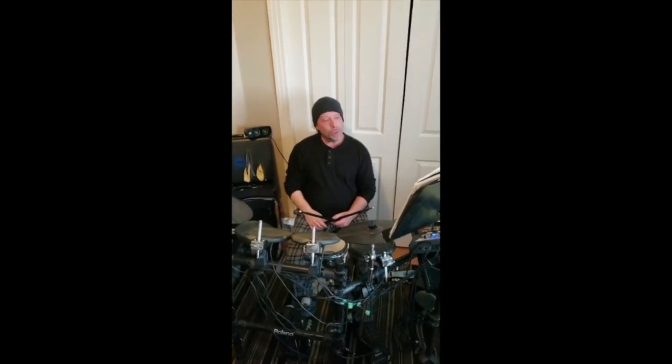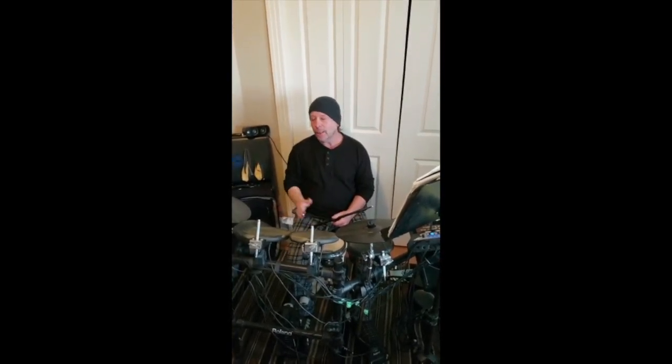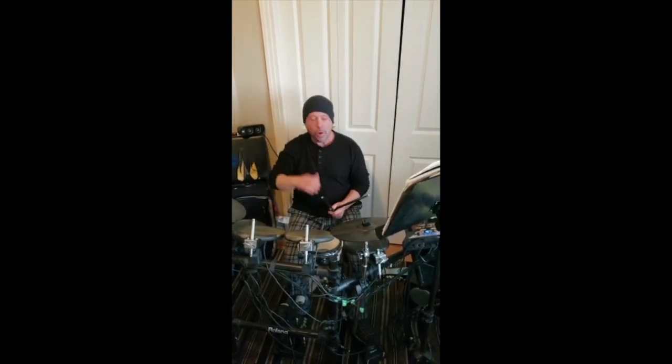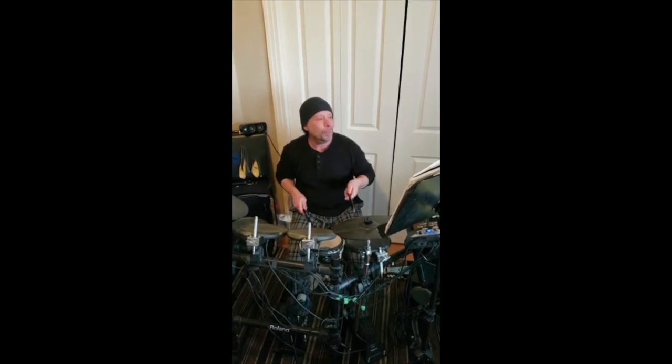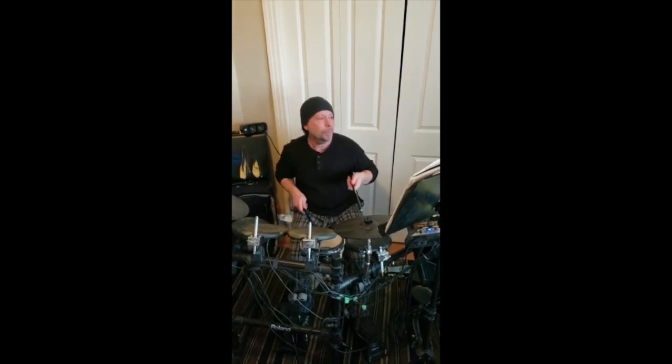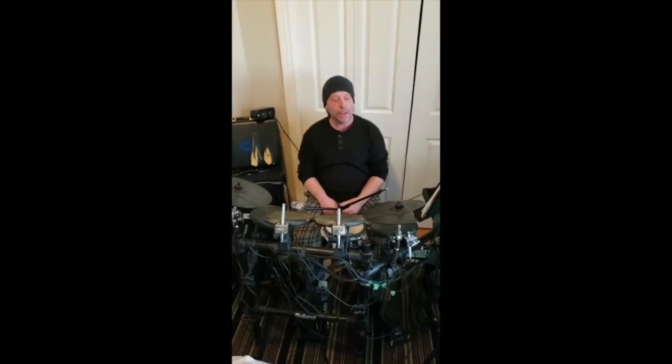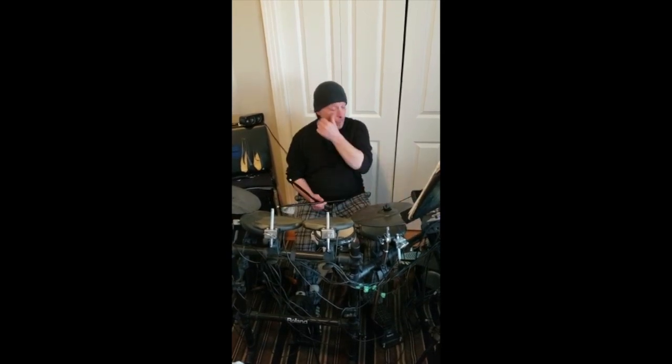Okay, and the one example of three notes on the two side, E and ah. 1, 2, 1, 2. And finally, I'll improvise on this concept for a quick minute. 1, 2, 1, 2.